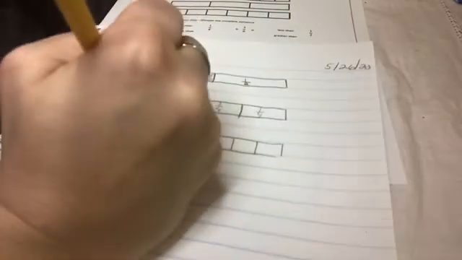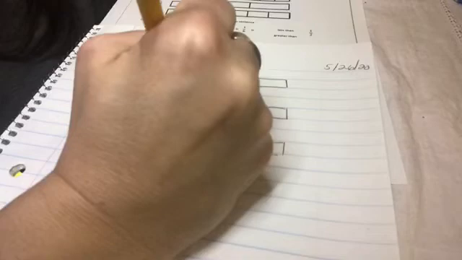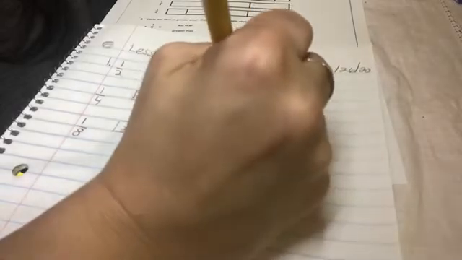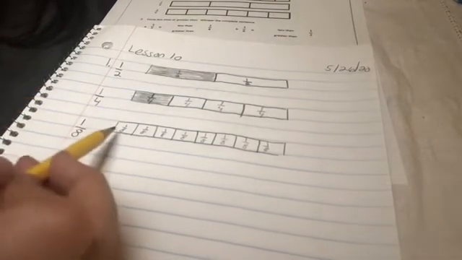Now I'm going to estimate to partition my fourths into eighths. And then I'm going to write the unit fraction 1/8 in each fraction strip. Once you have that all done, go ahead and shade in an eighth.